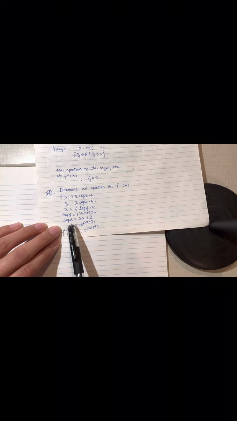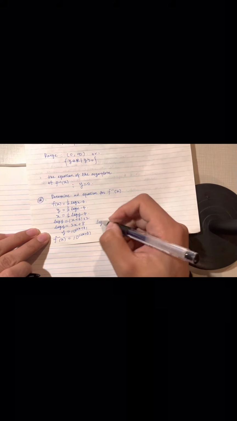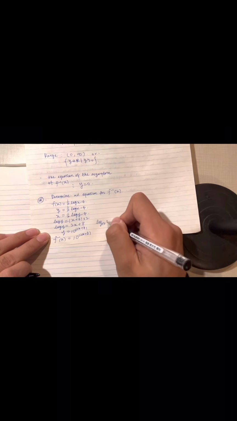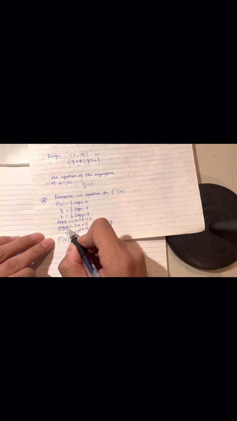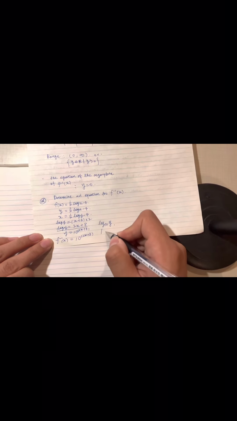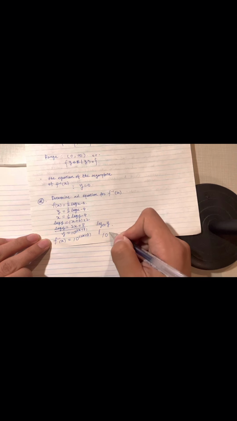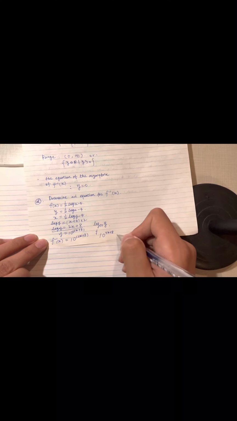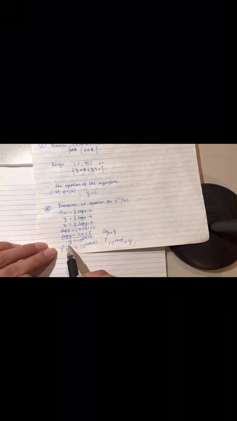And then we solve for y, because log y is log base 10 of y. So that means 10 raised to 2 times x plus 8 equals y. So that is almost the final step.